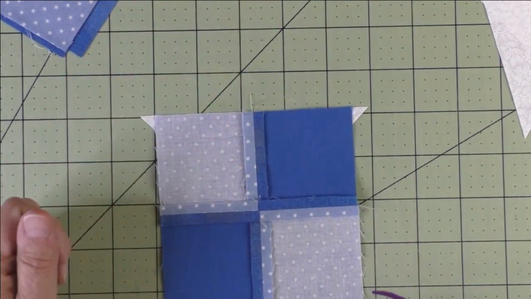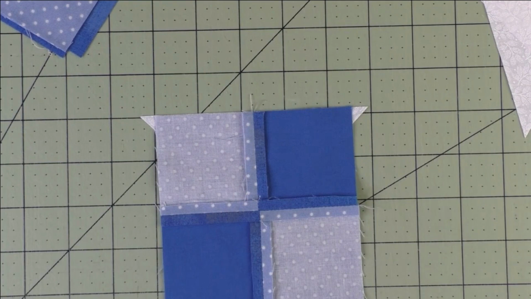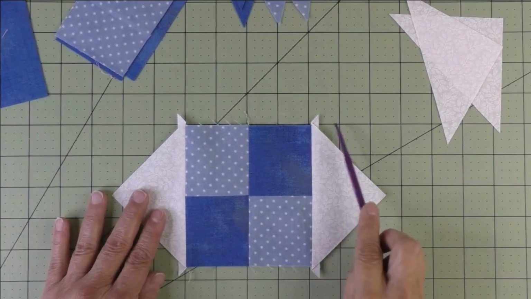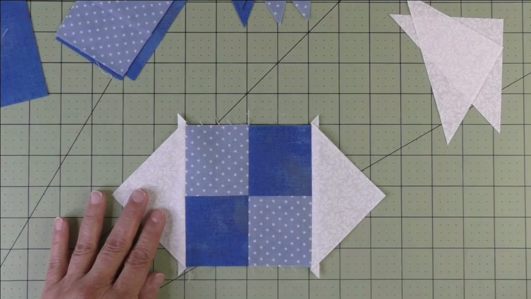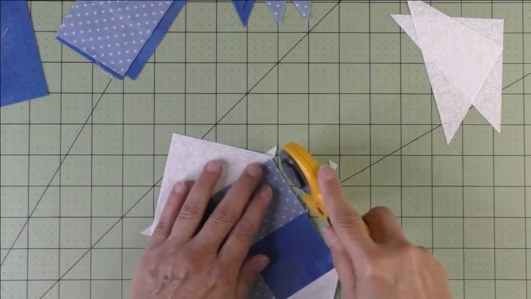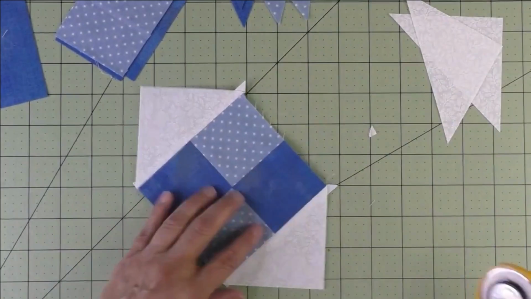Then press your seams open, and we'll do the remaining sides next. Trim these nubs off even with this edge. And do the same thing over here.